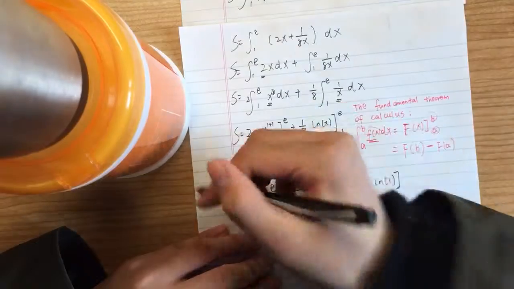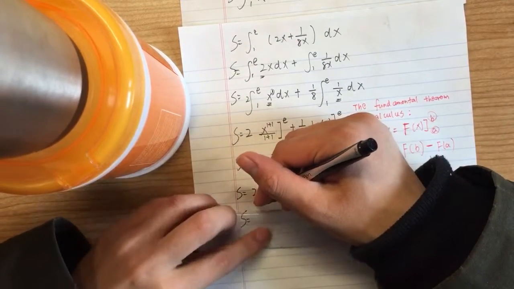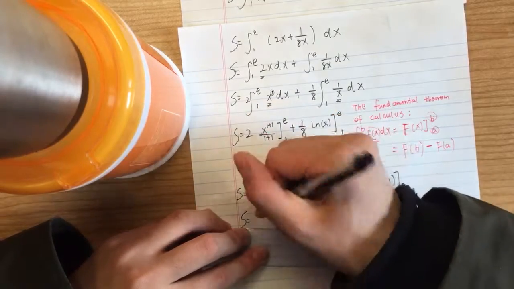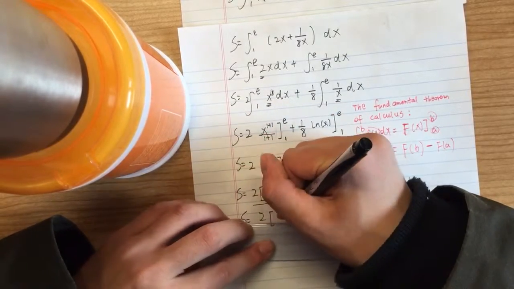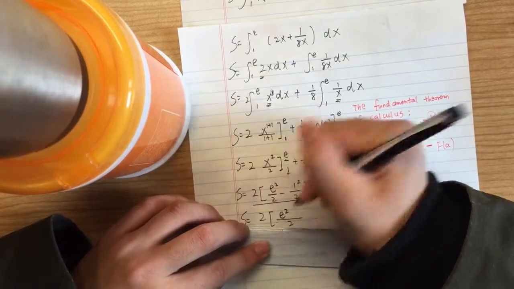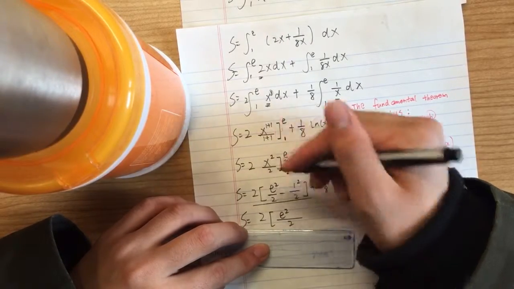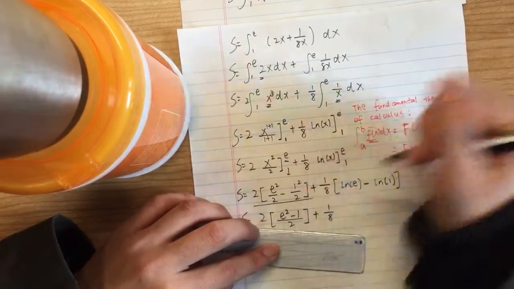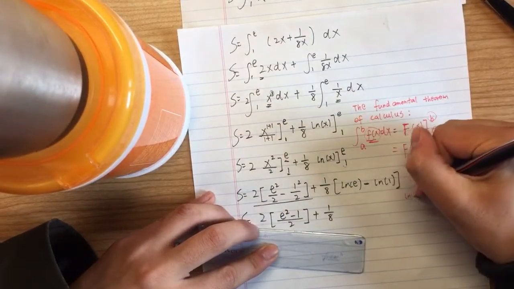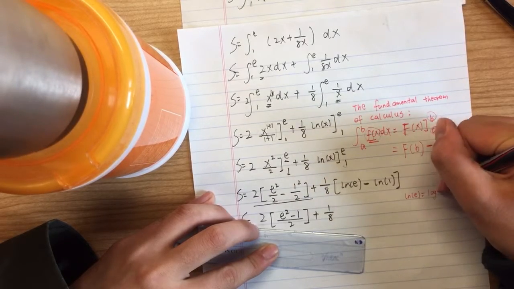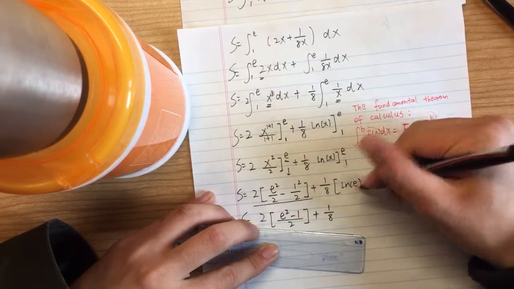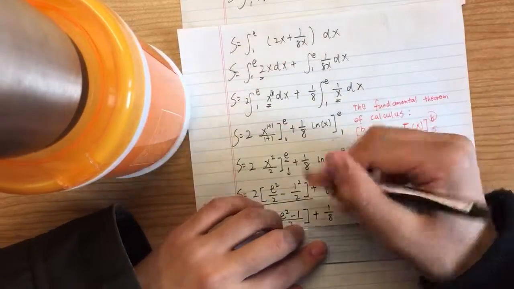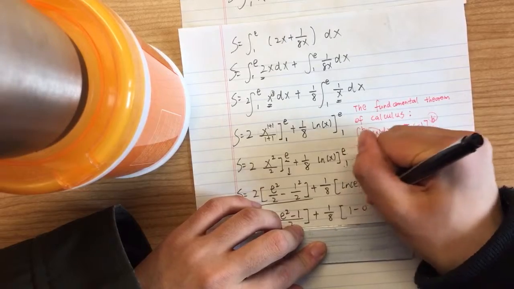For the term here, the denominator is the same, so we can combine these two terms: e squared minus 1 over 2. Ln e equals 1, and ln 1 equals 0. So we get 1 minus 0.